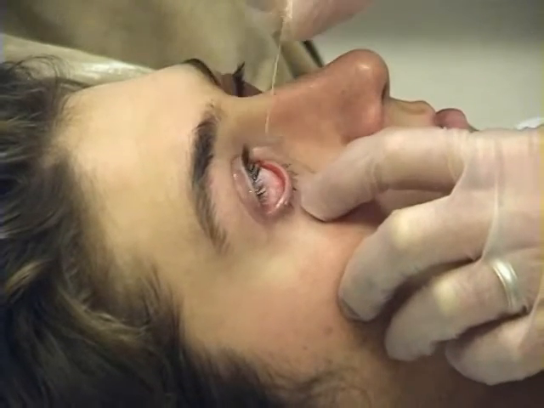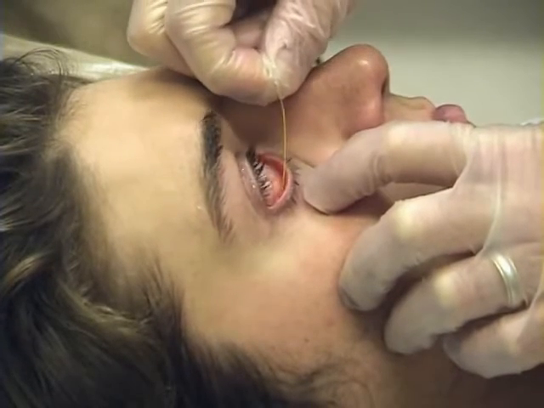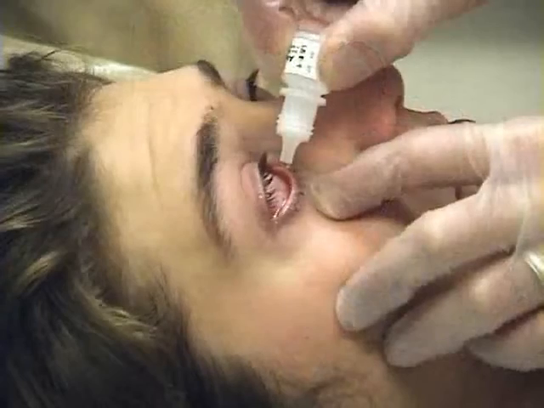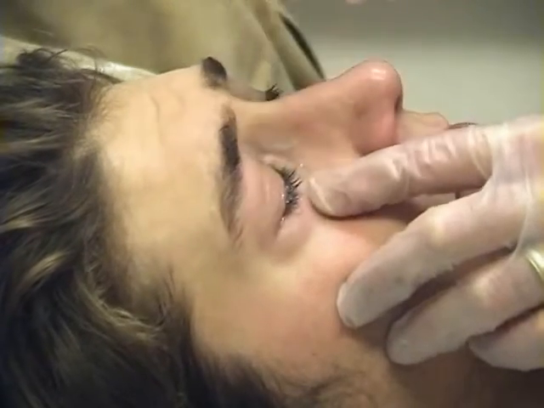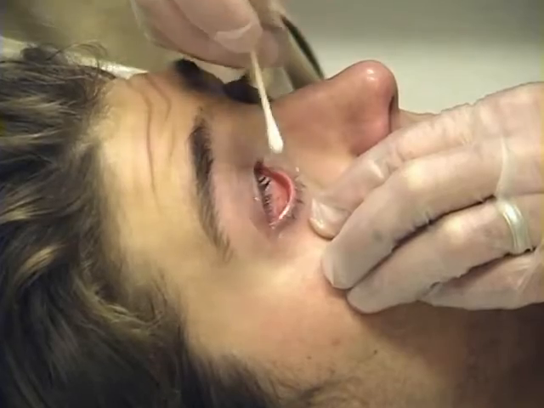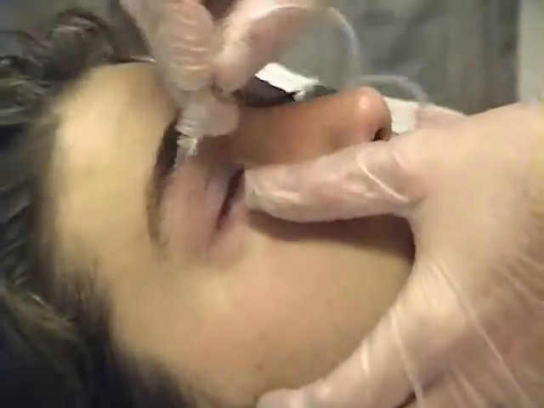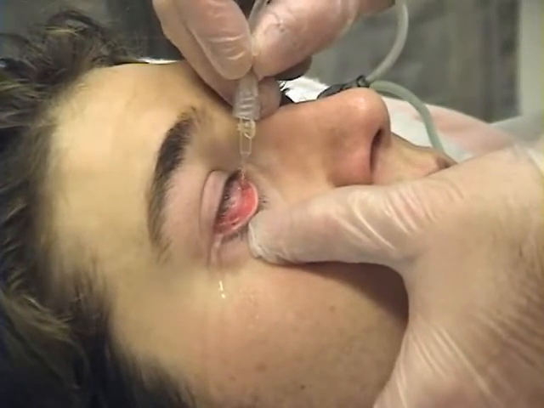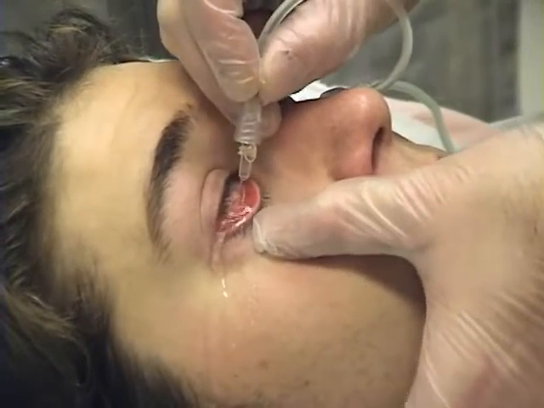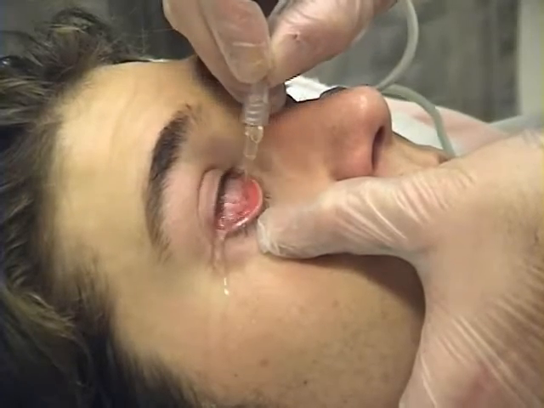Irrigation of the eye is a common procedure performed after a presenting complaint of chemical or bodily fluid exposure to the eye. Chemical exposure is a very common occurrence in both the workplace and at home. Improper management can lead to permanent visual and ocular disability. Thus, appropriate and timely treatment is imperative.